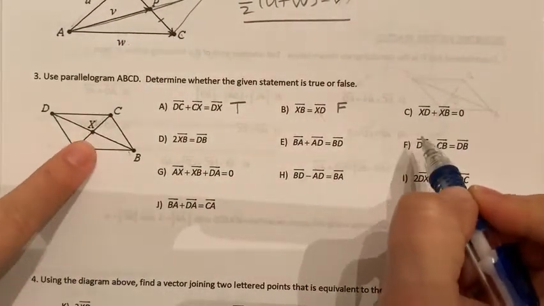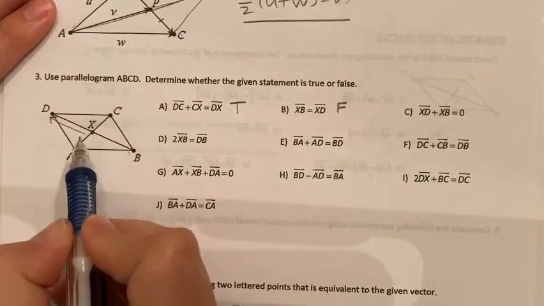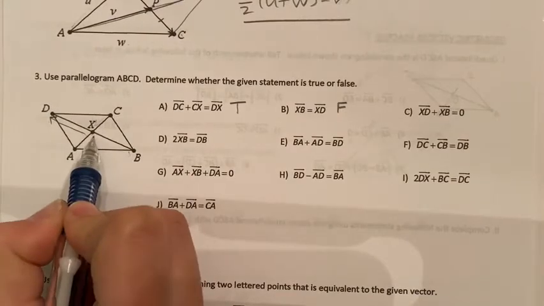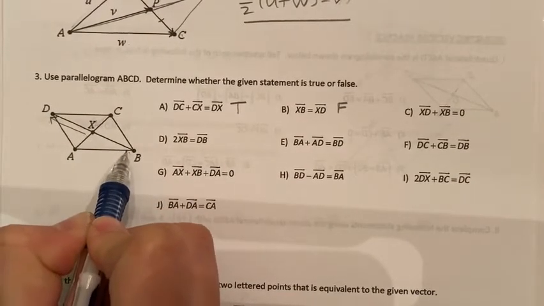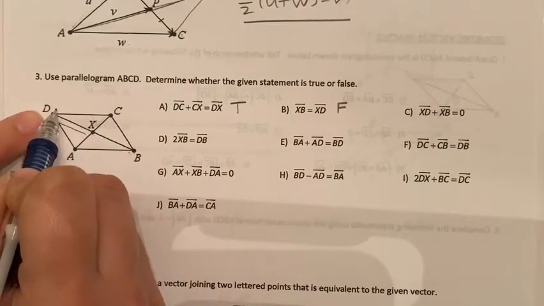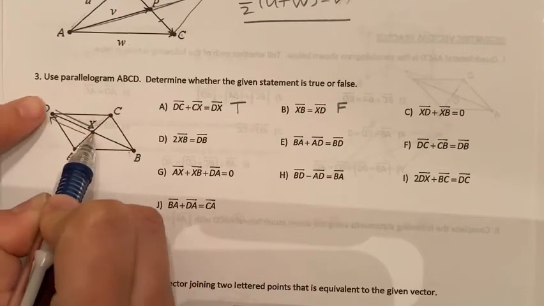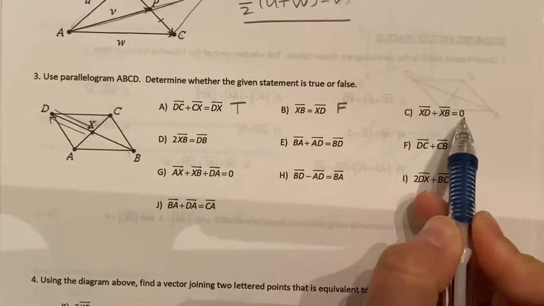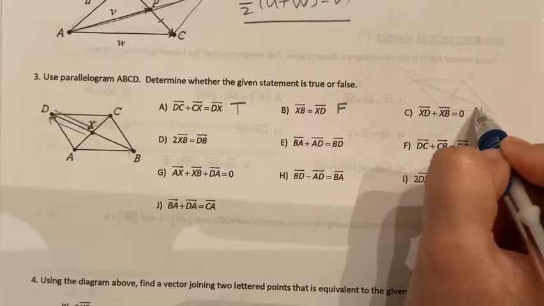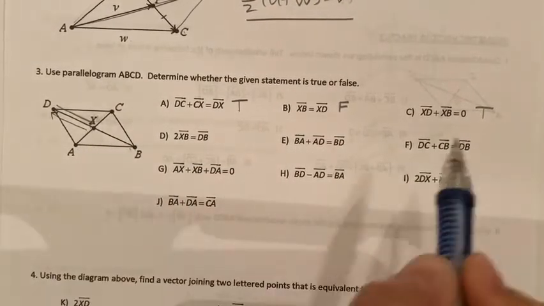Okay. XD is here. XB is right here, but I need to connect these head to tail. So I basically get to shift XB right here. I just took my vector and shifted it up. And it says the answer is 0. This is true because we ended where we started. The displacement is 0.